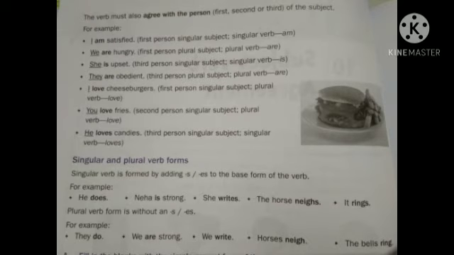Now just see the singular and plural verb forms. He does. Neha is strong. She rides. The horse neighs. It rings. Now here, a singular verb is formed by adding s or es to the base form of the verb. Like I said before, speaks means I was adding only s to speak.